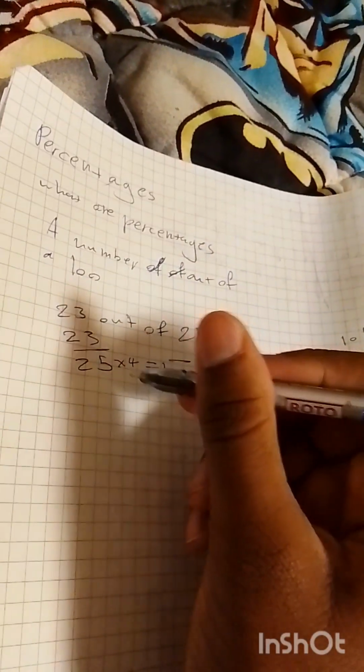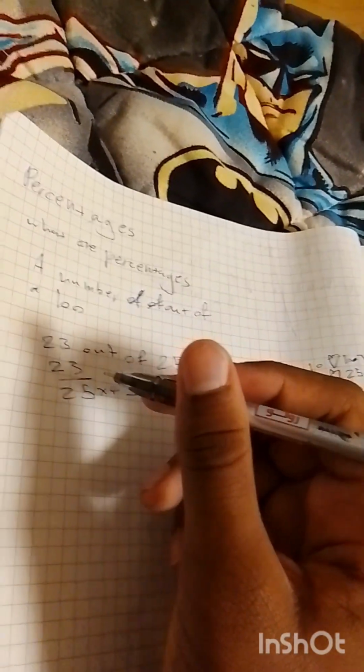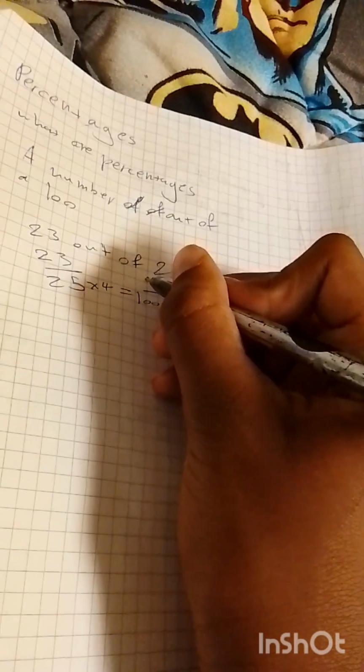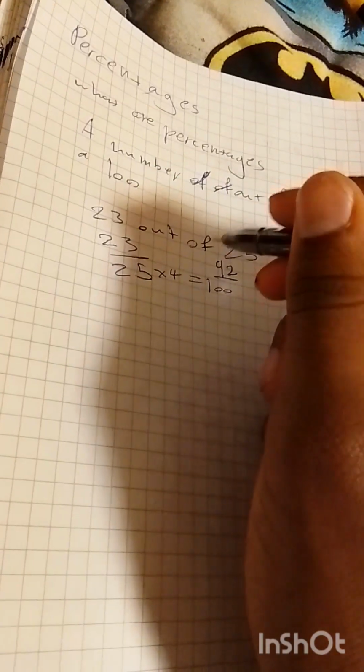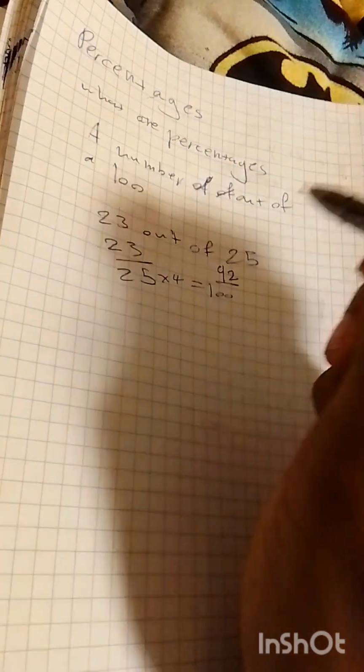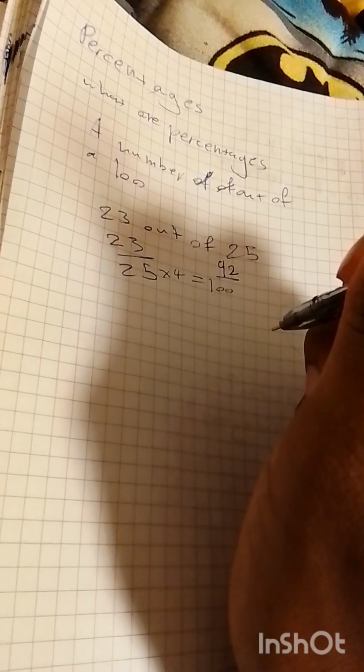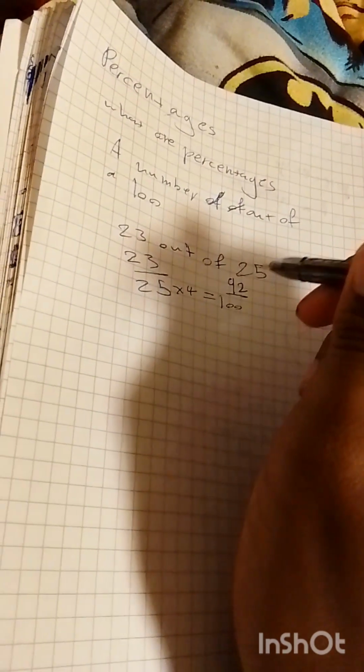And then 4 times 23 equals 92. So the numerator is going to be 92, out of 100. So that means 23 out of 25 is 92 out of 100.